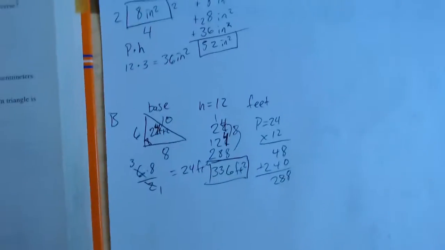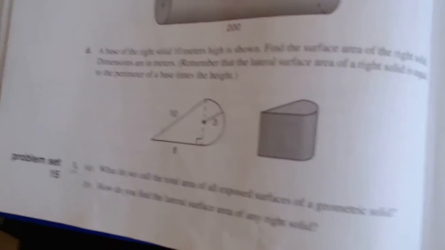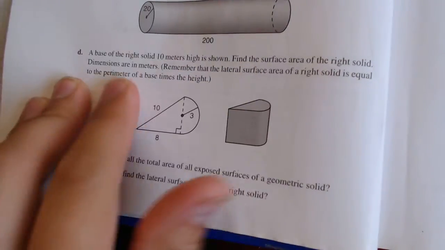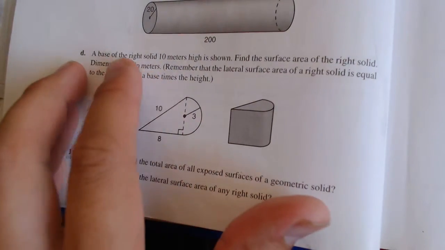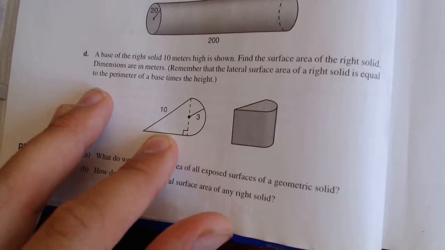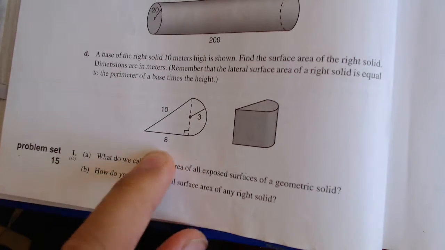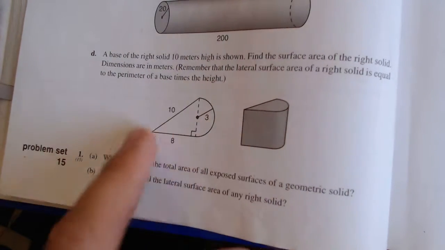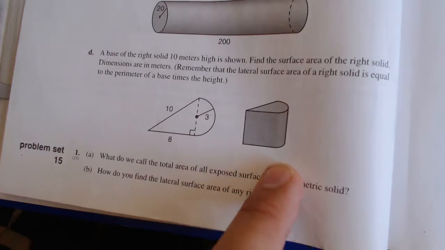Now, last one, we're going to do problem set D, because this one is a little funny looking. The base, which we're shown, is this shape. So they tell us right off the bat what the base is. We have to find the area of this base, multiply or add it to itself, and then find the perimeter to get the lateral surface area.